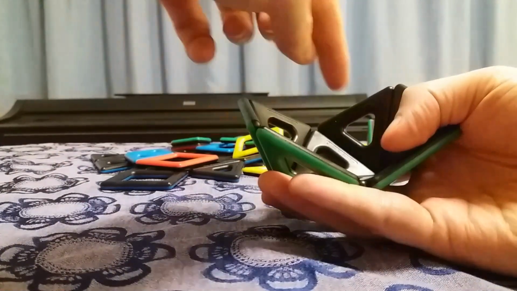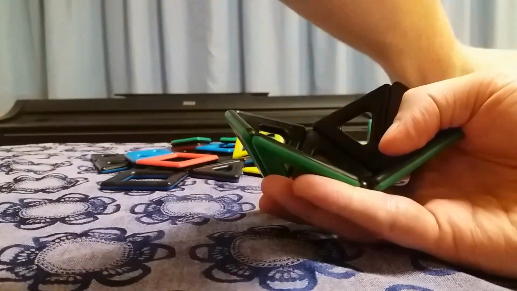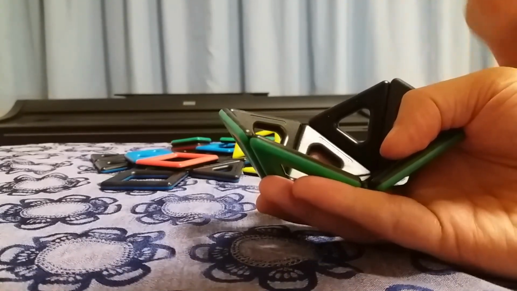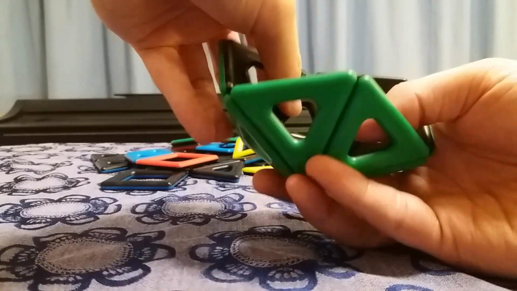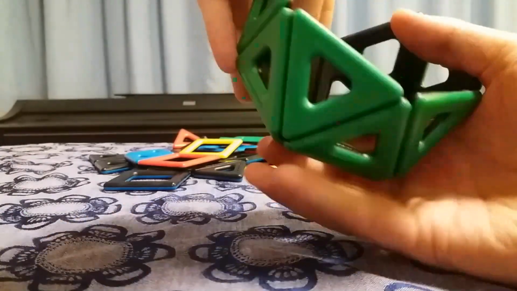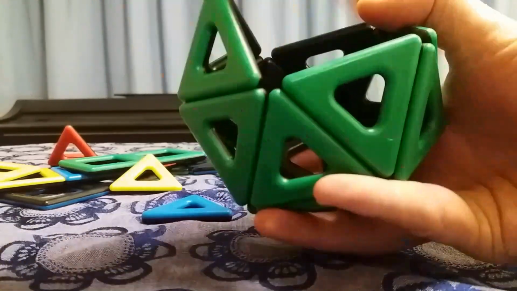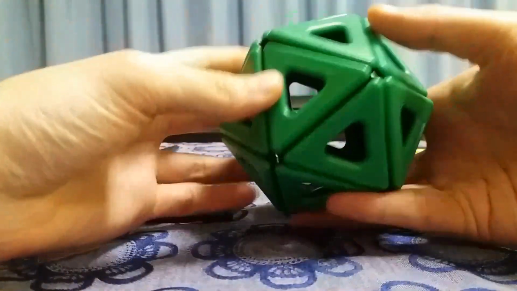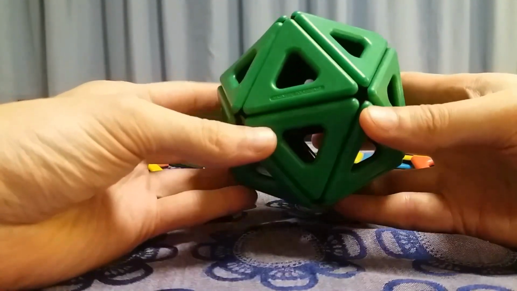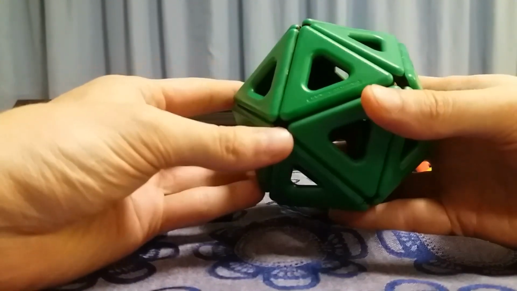I would proceed, see that I have 3 triangles here. I'd have to add another 2. And so I could continue, until I get this solid here, an icosahedron, an object with 20 sides.